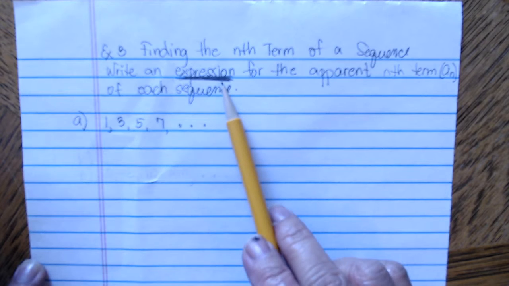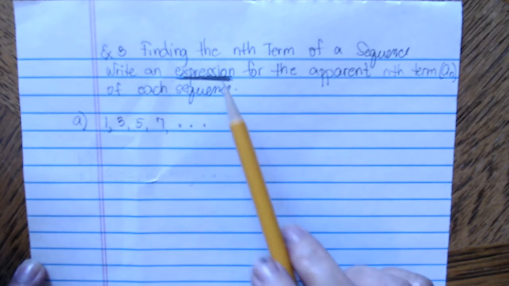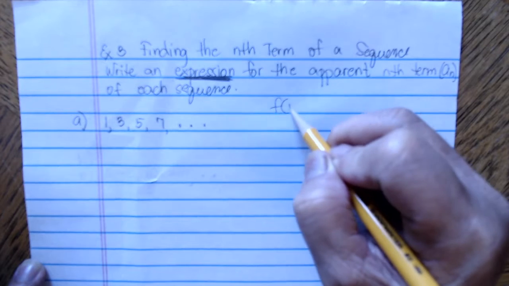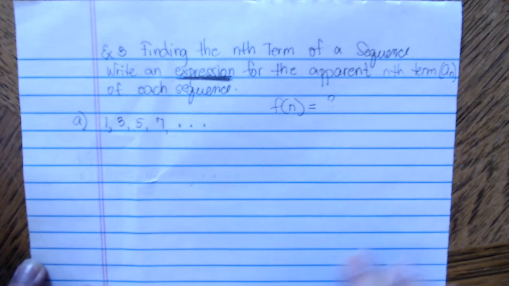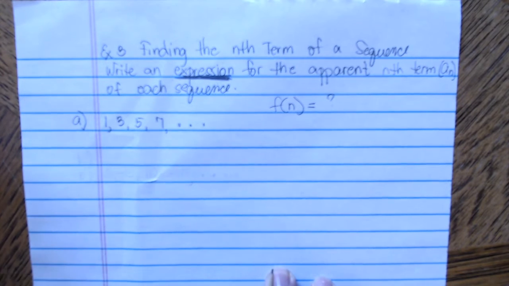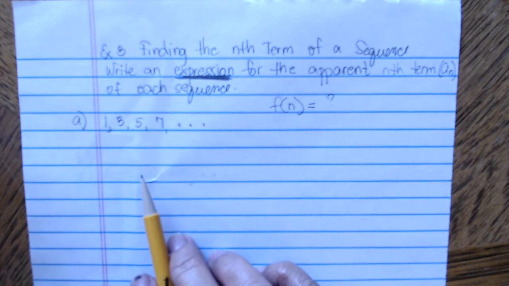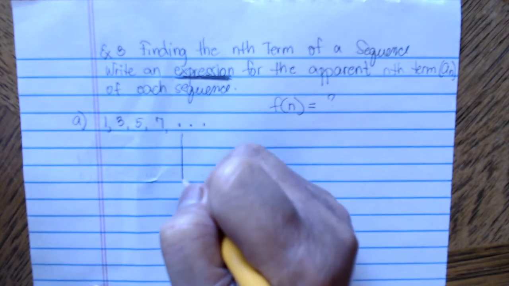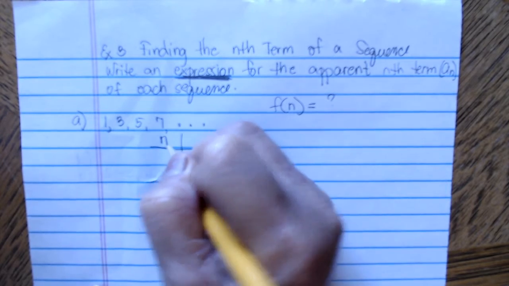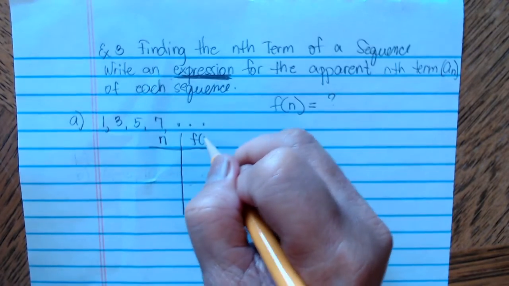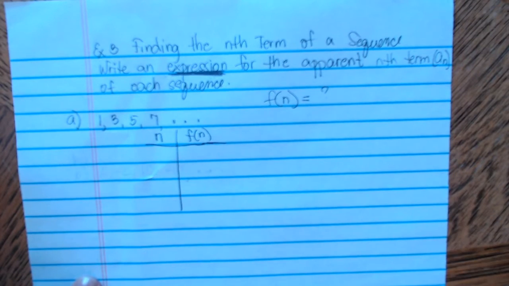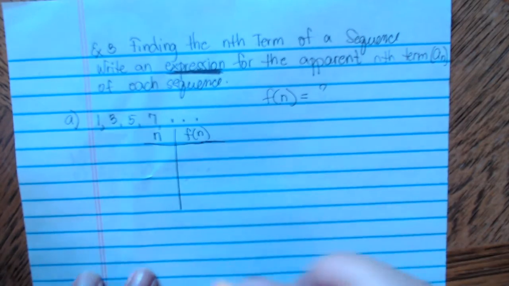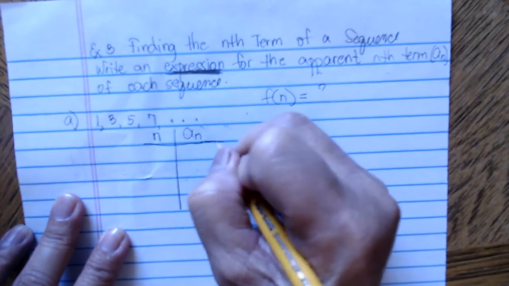It is a function, so I'm going to say f of n equals something. Now the given is 1, 3, 5, 7. If you make a t-table on this, this is your n, and this is your terms, a sub n. I'm going to change this to a sub n.